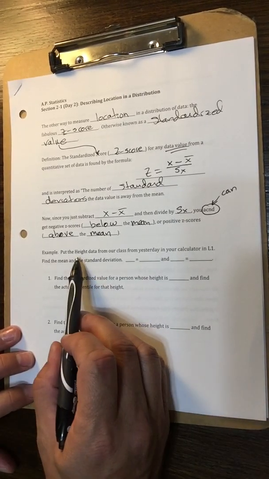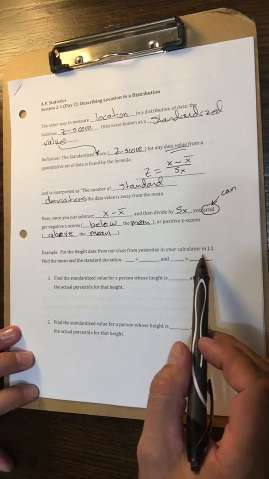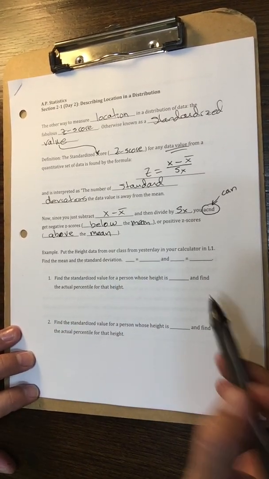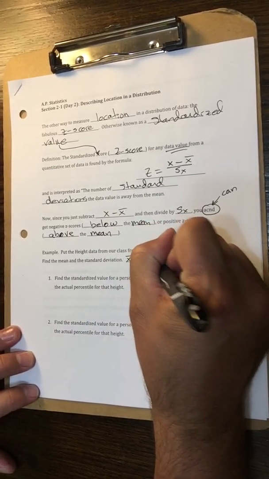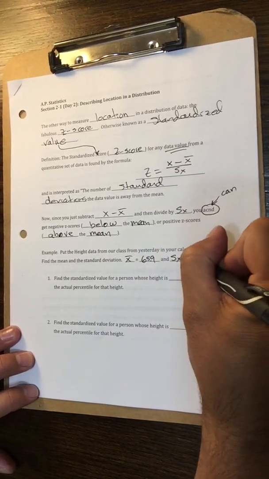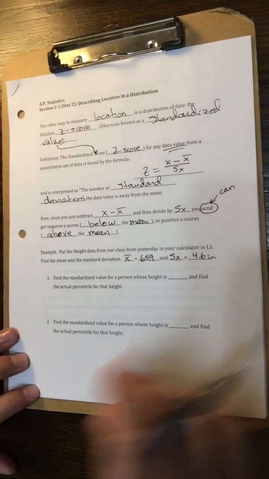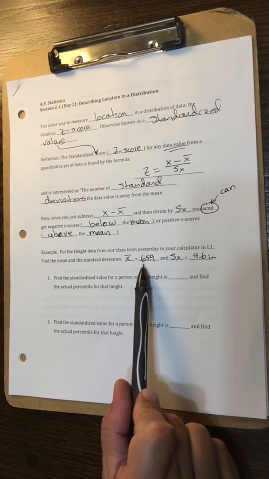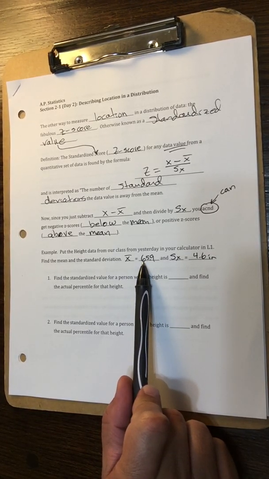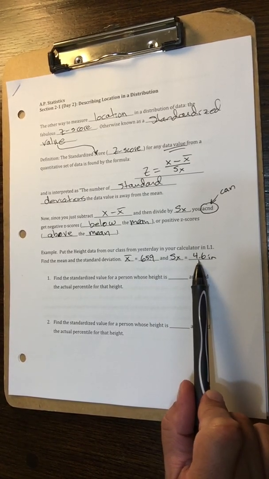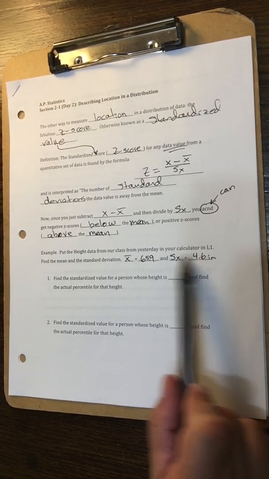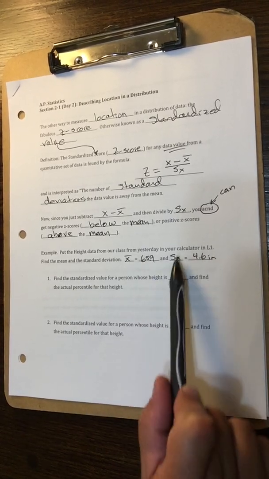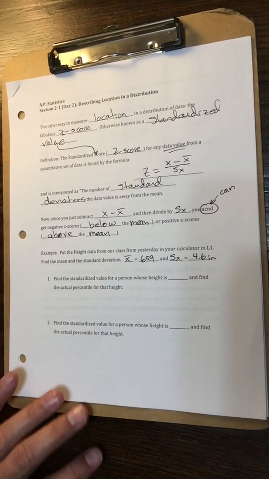So, example: put the height data from your class from yesterday in the calculator in list one and find the mean and standard deviation. Well, we've been over that a few times. I'm just going to write down what they were. X bar was 65.9 inches and the standard deviation was 4.6 inches. Now remember, the mean is interpreted as the value they would all be if they were all the same, or the typical height. And the standard deviation is interpreted as the average distance that data values are away from the mean. All of these heights were on average 4.6 inches away from 65.9.